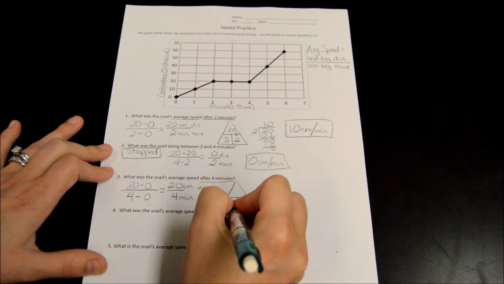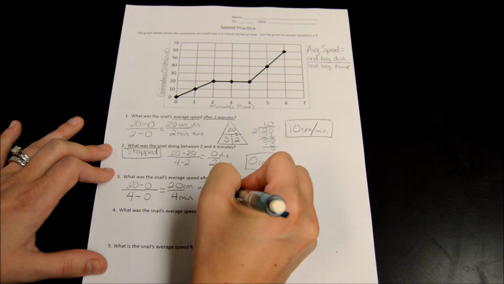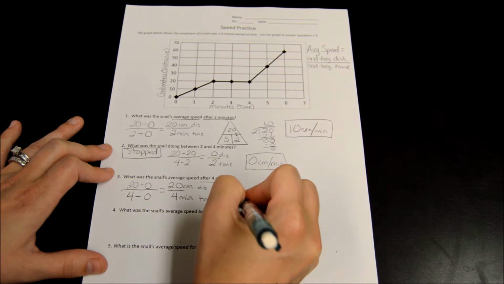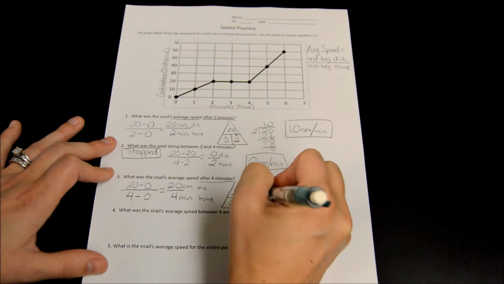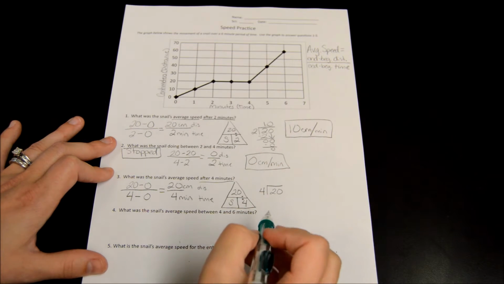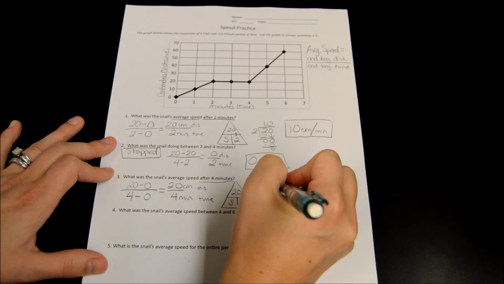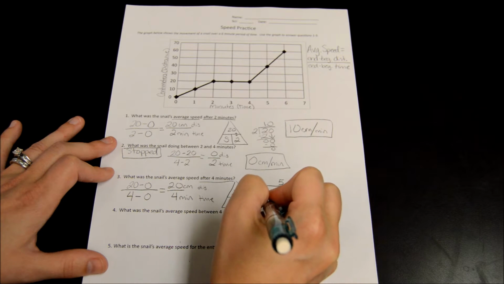We're looking for speed, so I plug that one in. My distance goes on top, and my time goes on bottom. When it's top and bottom, we divide. So 20 divided by 4. How many times will 4 go into 20? 5 times. 5 times 4 is 20.